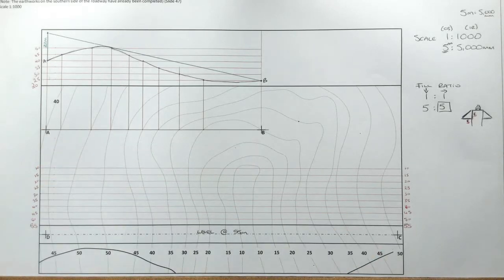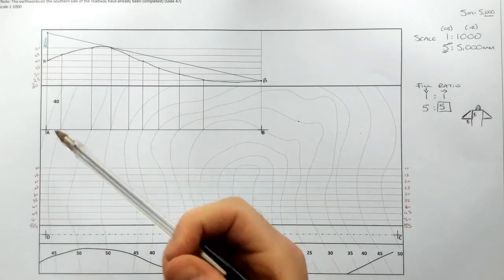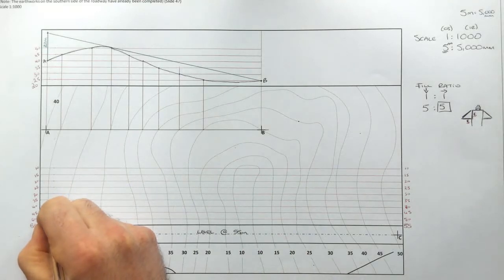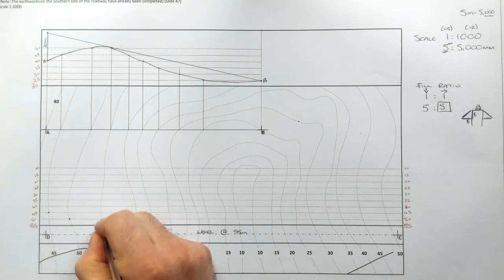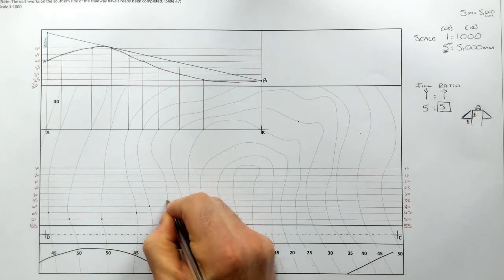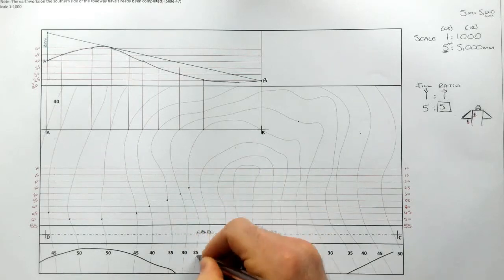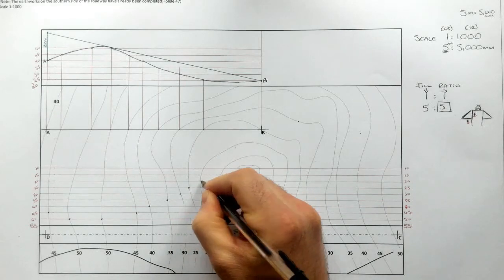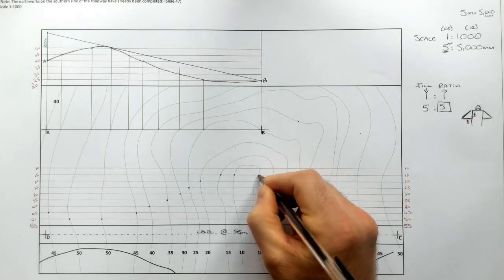Okay, so now what we're going to do is find where those contour gradients are passing through our contour lines. So this one here is at 45, so I'm going to plot another point right here where it crosses over. This one's at 50, coming closer. This one's also at 50. This one's at 45, 40. You can see it's quite easy to do. 35, 30, 25. This one's at 20. Then I've got 15. Then I've got 10.